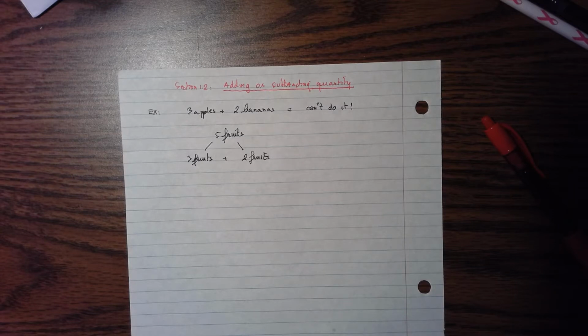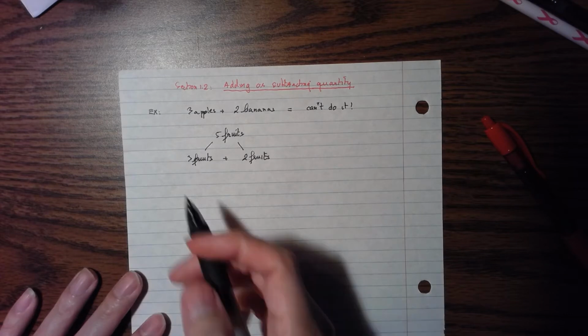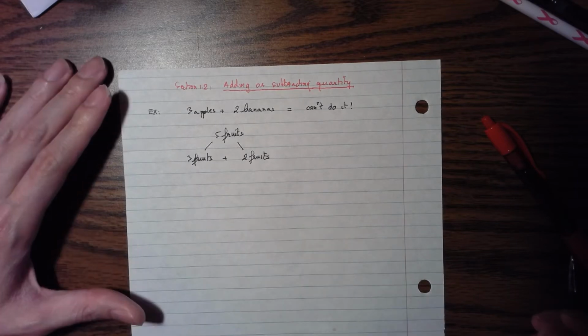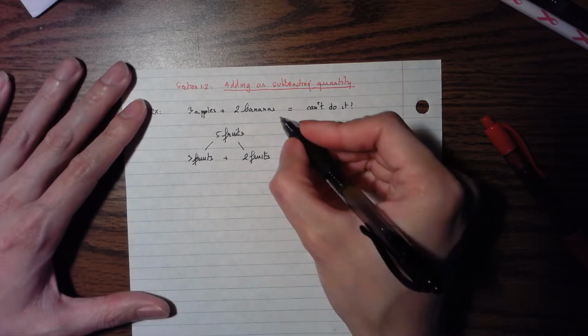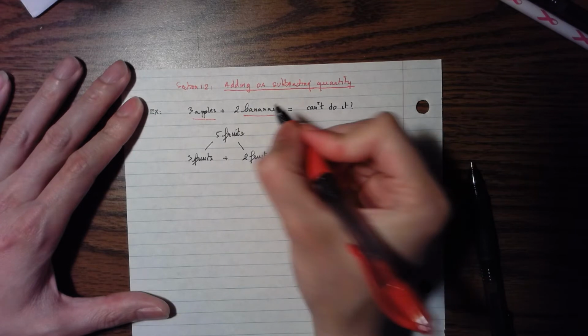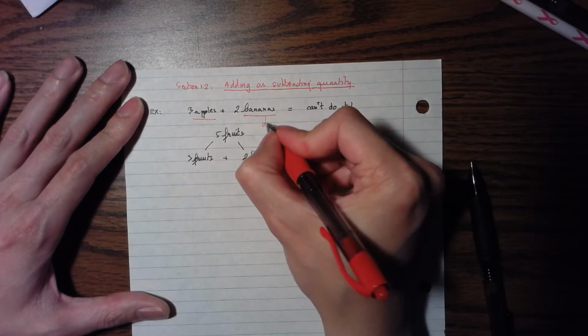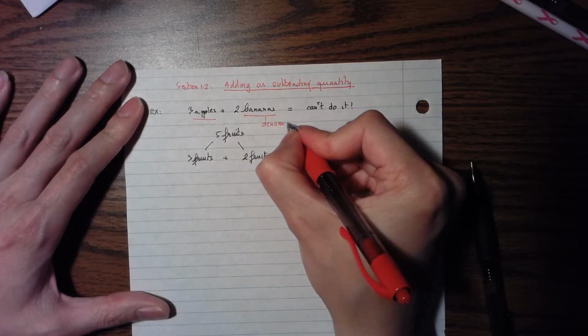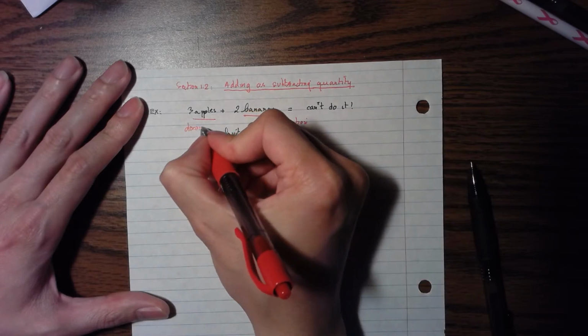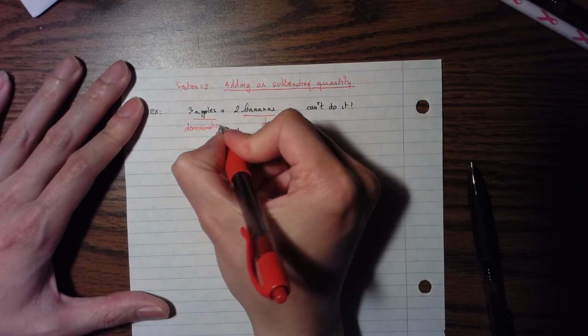Okay, so apple and banana are fruit. In this case, we call them denominations. So all of this, apple, banana, is denomination. So what do we learn from this example?